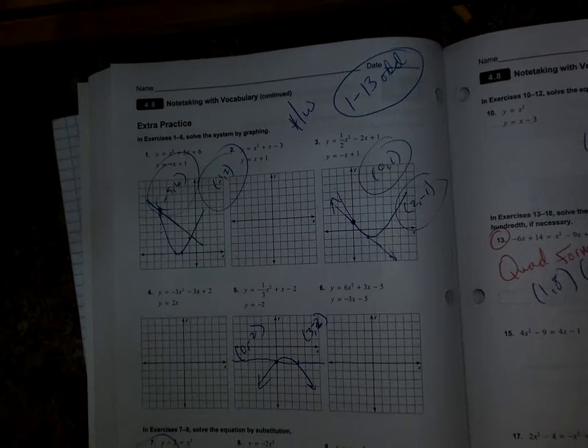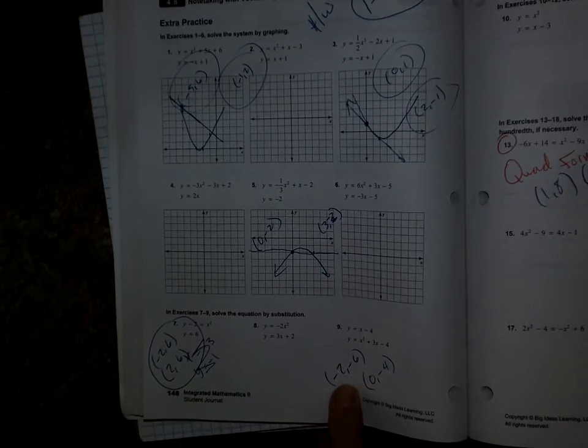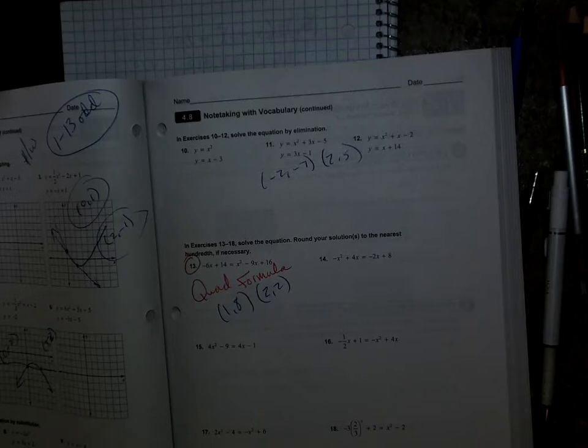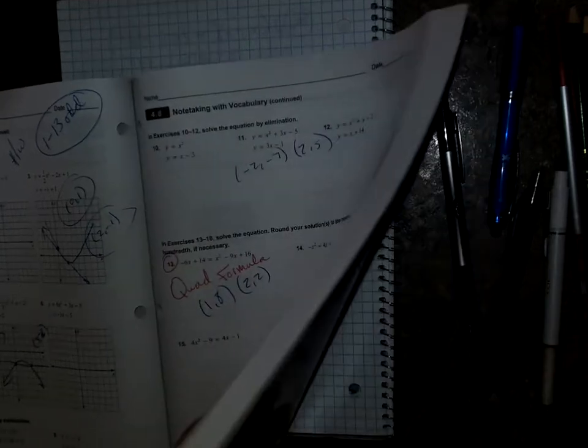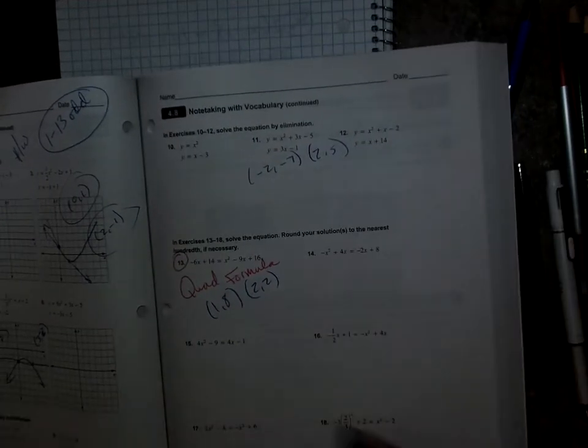And then, let's shift it up a little bit. On number 7, I just solved it and factored, and I got two answers: (-2, 6) and (2, 6). Number 9, I just solved it and factored it, and I get (-2, -6) and (0, -4). Same thing on 11. I just solved it and factored it. I set them equal. So if you're not sure how to do it, again, I'll show you. You just set them equal, like on 11.